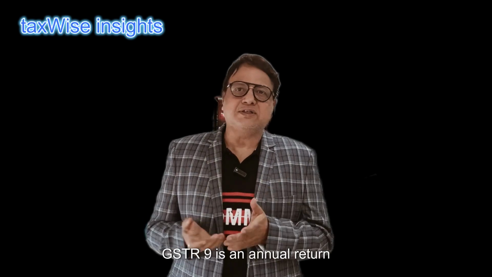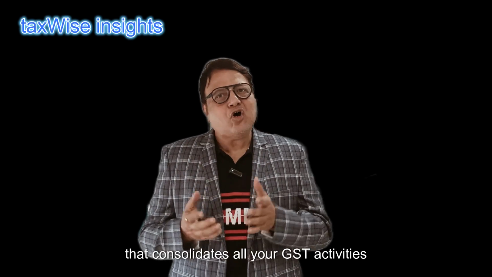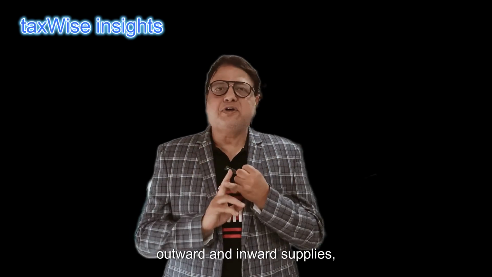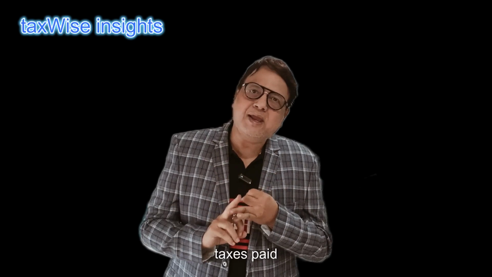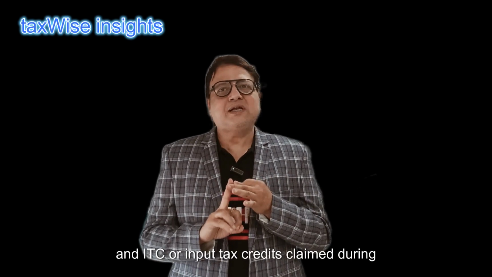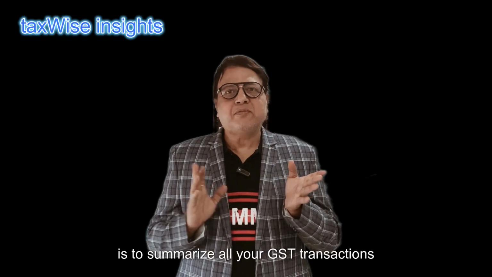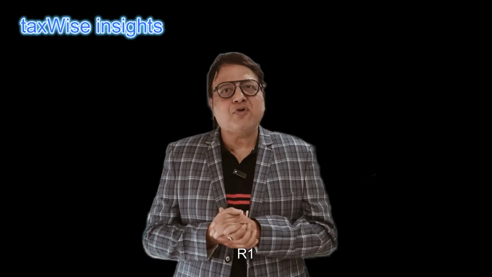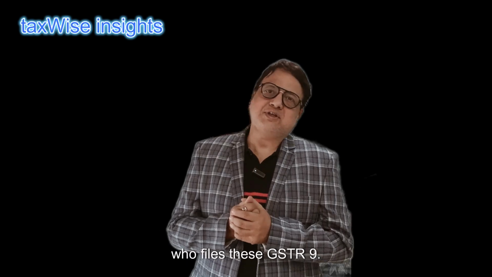So let's get started. GSTR-9 is an annual return that consolidates all your GST activities for that financial year. It includes outward and inward supplies, taxes paid, and ITC or input tax credit claimed during the financial year. The purpose is to summarize all your GST transactions and ensure that they match with your periodic filings like GSTR-1 and GSTR-3B.